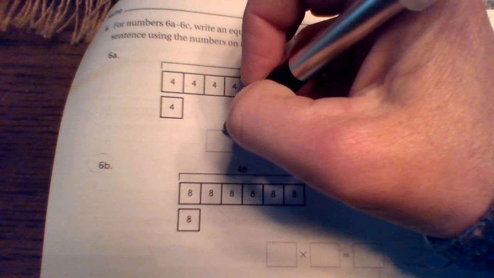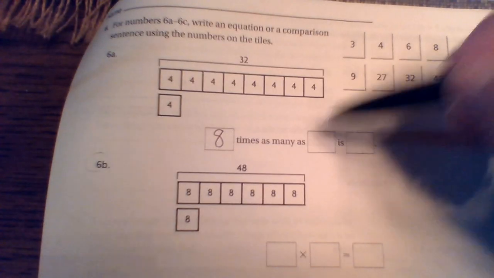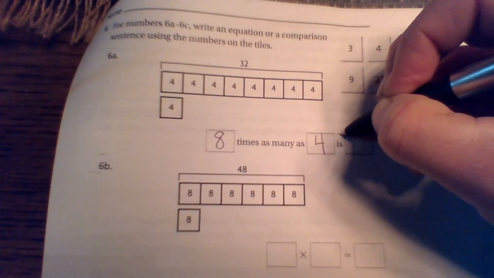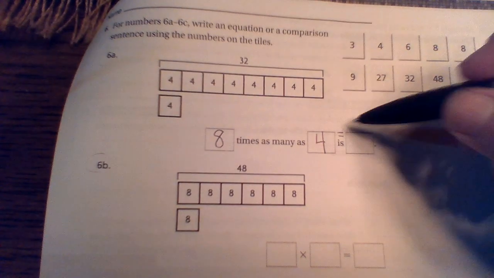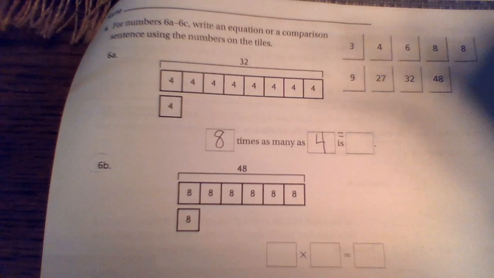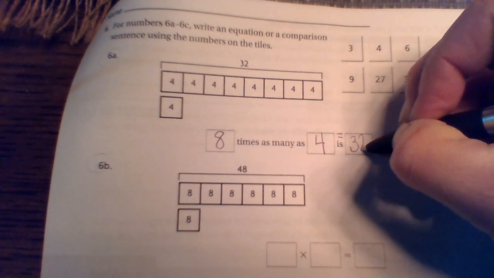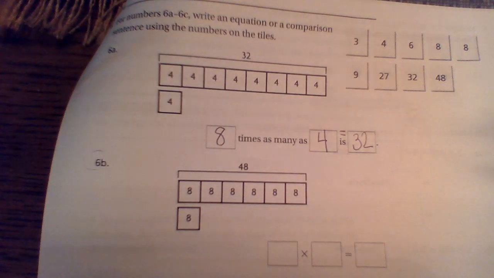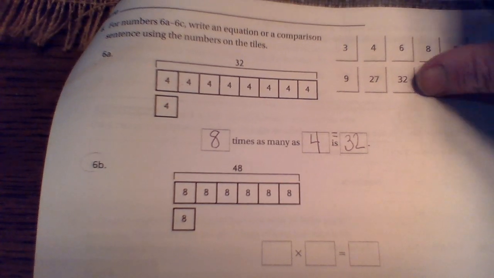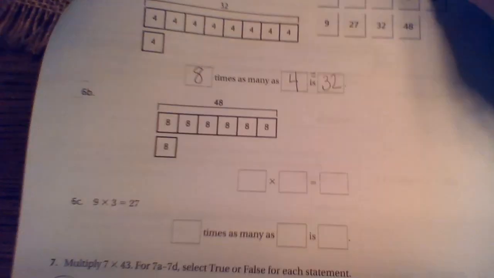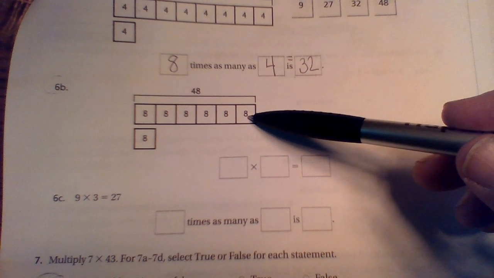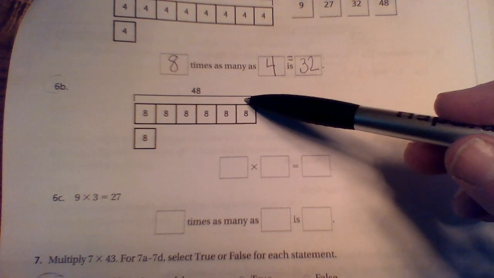So we have 8 times as many as 4 is, and remember, is means equals in mathematics, so equals a total of 32. So basically, 8 times 4 is 32. That's what they're asking you to know by looking at that diagram. And we're going to do the same thing with the next problem. Only instead of it using 4s and a 32, it's using 8s and a 48.